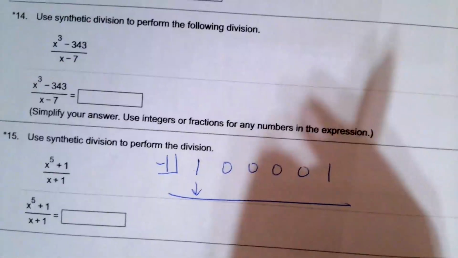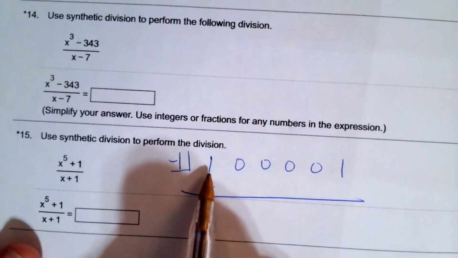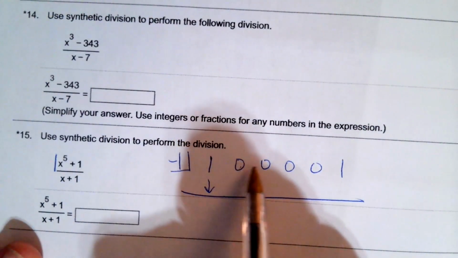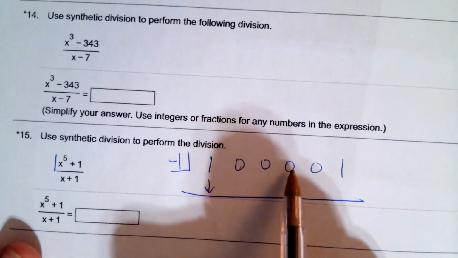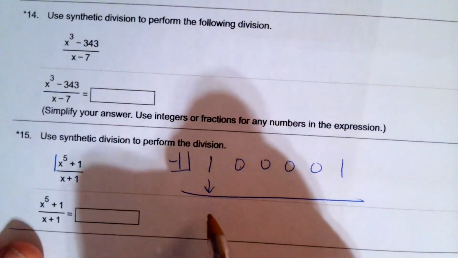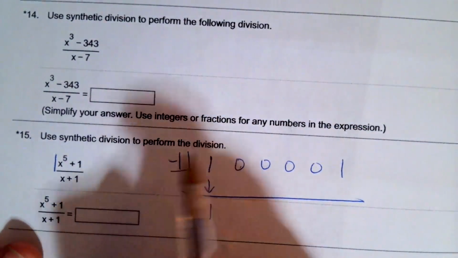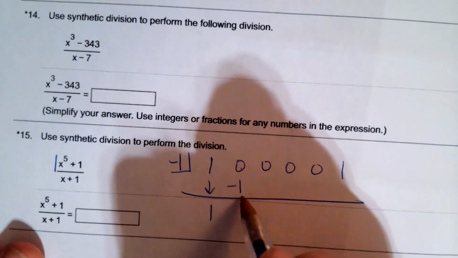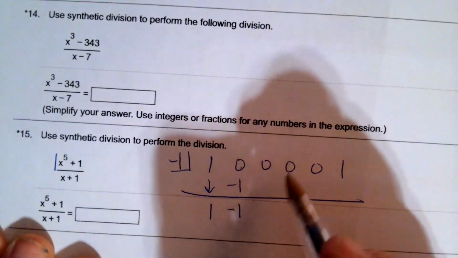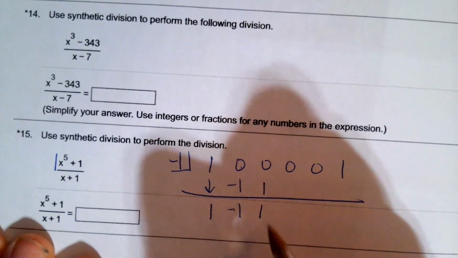Okay, number 15. This is x to the 5th's coefficient right here. And then 0x to the 4th, 0x to the 3rd, 0x squared, 0x, and then your plus 1. So here we go. 1 times negative 1 is negative 1. We combine and we get negative 1. Negative 1 times negative 1 is 1. We combine and we get 1.